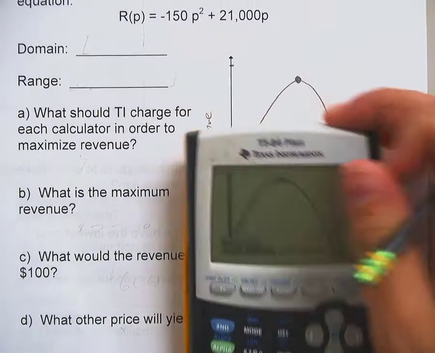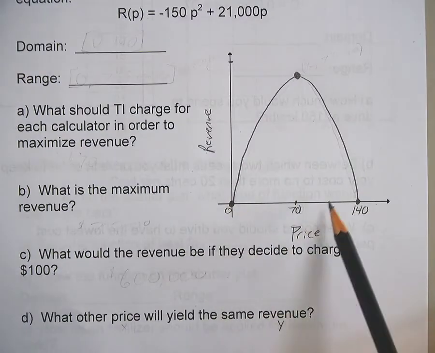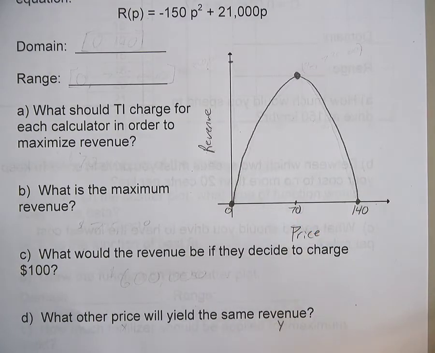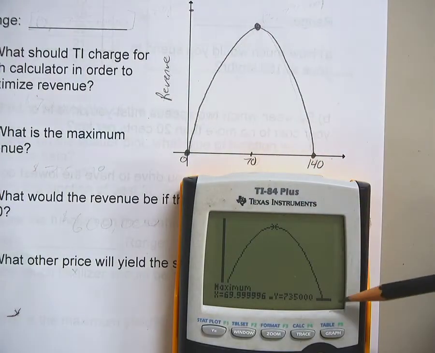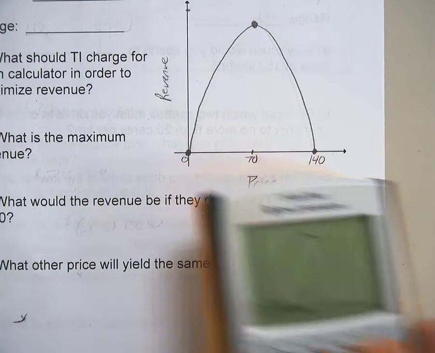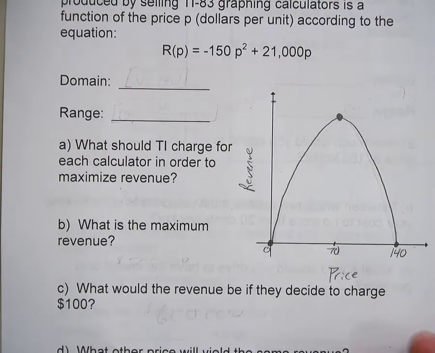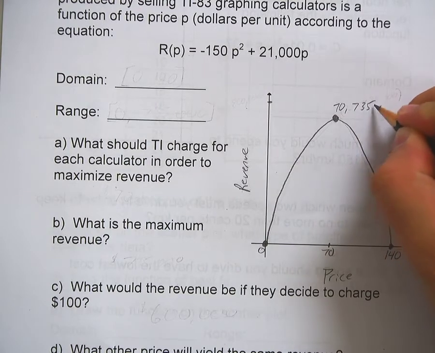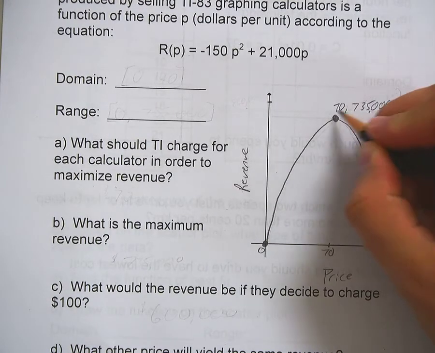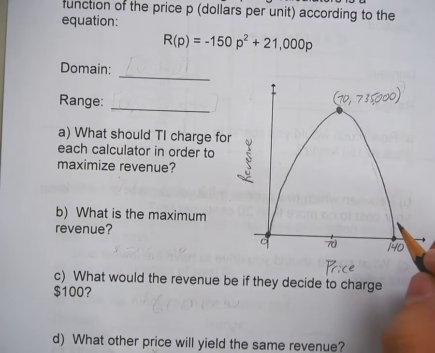Now, depending on your calculator, this may show up as 70. That makes sense to me because halfway between 0 and 140 should be my vertex, 70. And the max from here is $735,000. So let's talk about this. This is going to be 70, 735,000. I'm going to need that in a minute.